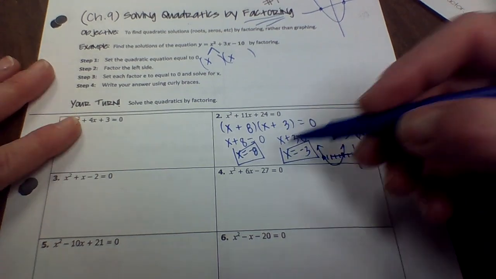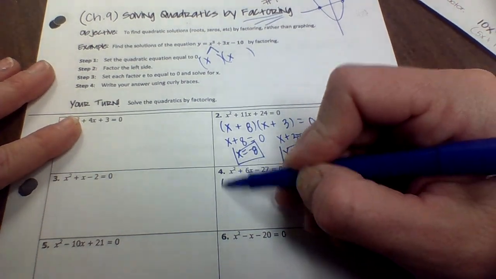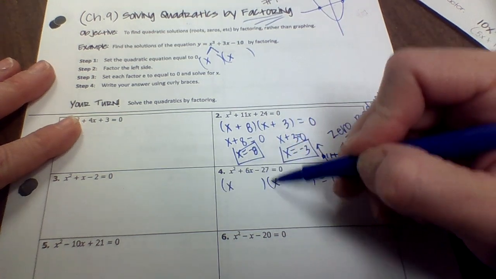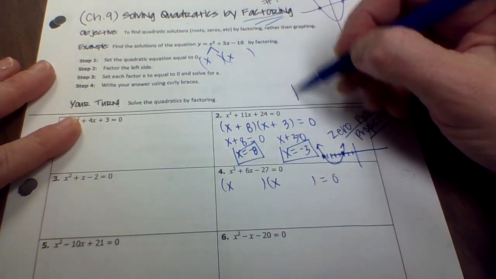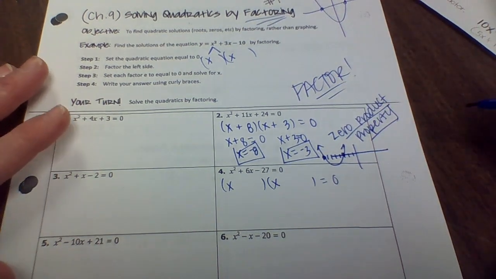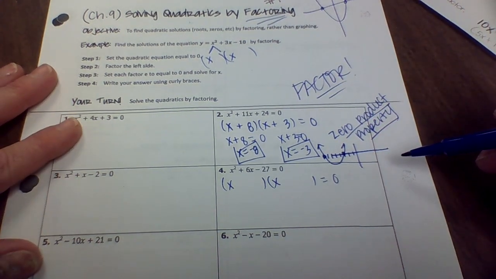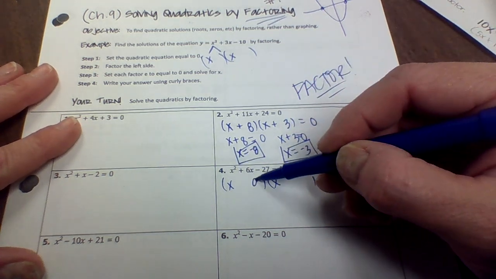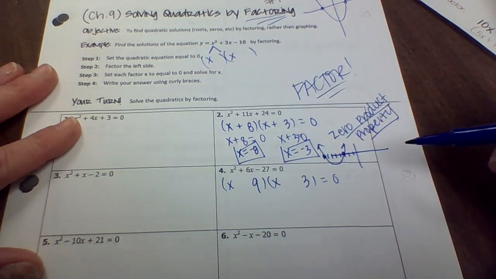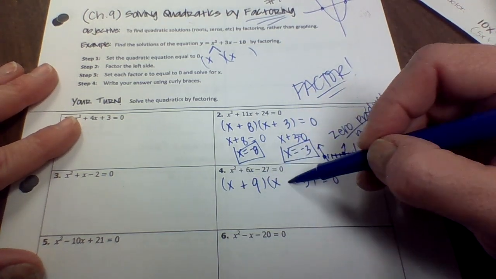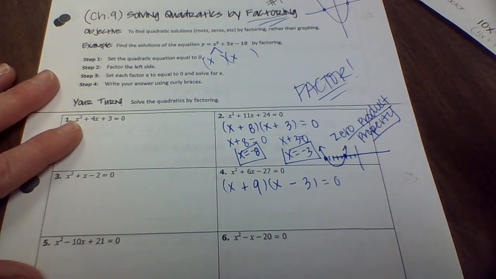Okay, number 4, I have an x squared. I need to figure out how to separate it into x and x, and to do that, I factor it. You're going to learn a lot of different ways to do this, but this is actually the fastest way. So no coefficient, factors of 27 that add to 6. I think of 9 and 3 first. Make sure you get your signs correct. The 9 would have to be positive. The 3 would have to be negative.